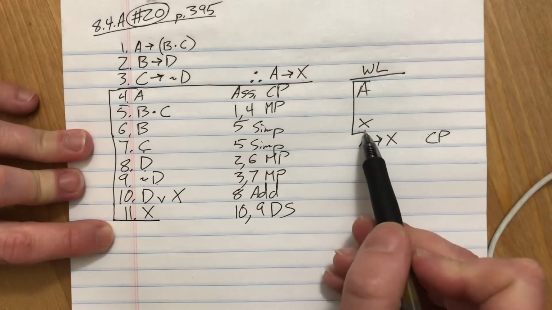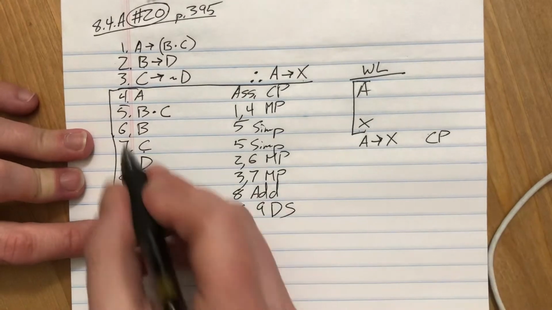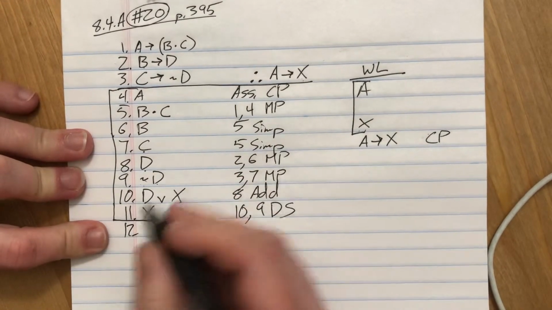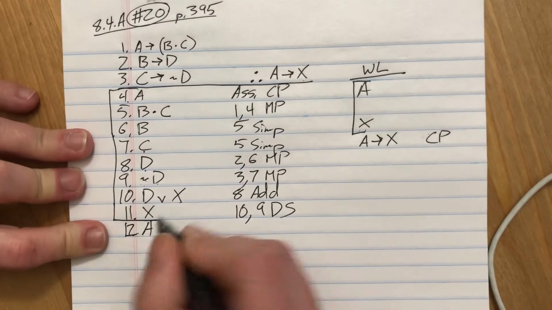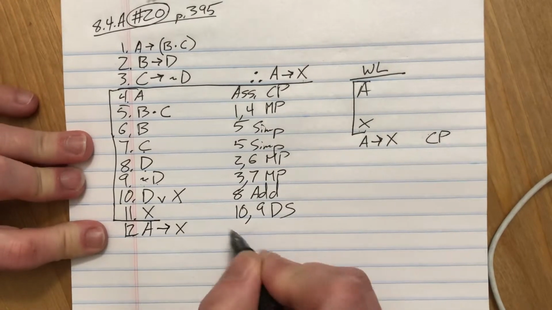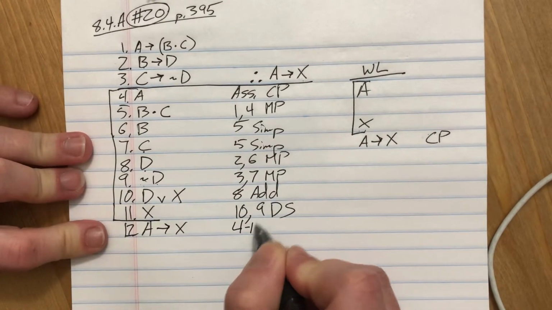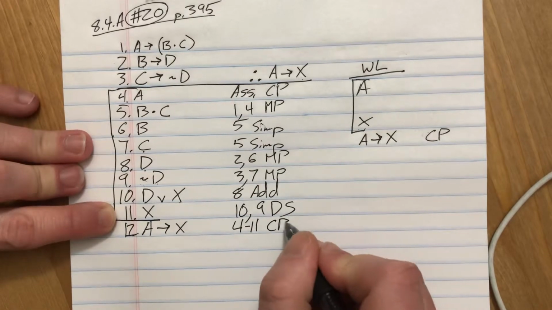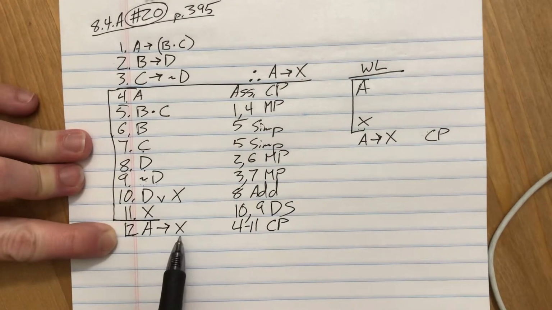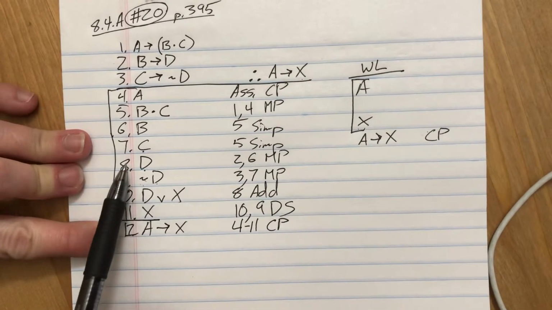So, following our strategy, we've gotten the X, so we write the first line in our box, arrow, last line in our box. 4 through 11, conditional proof. And we've got it. So that's a good trick to remember.